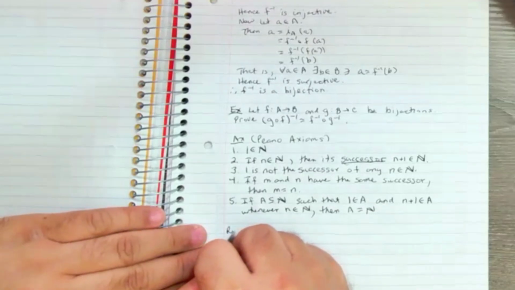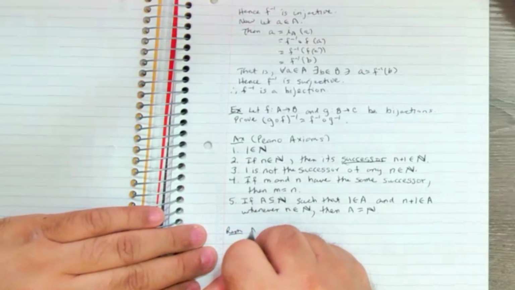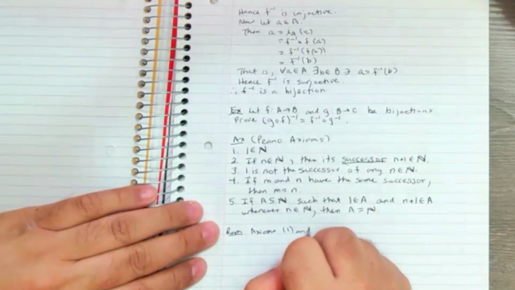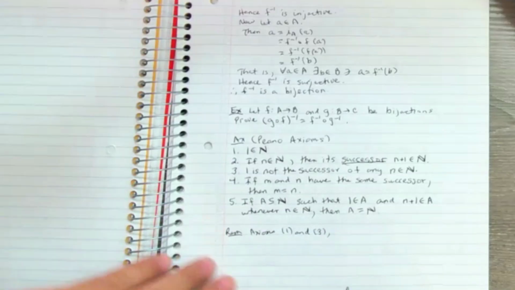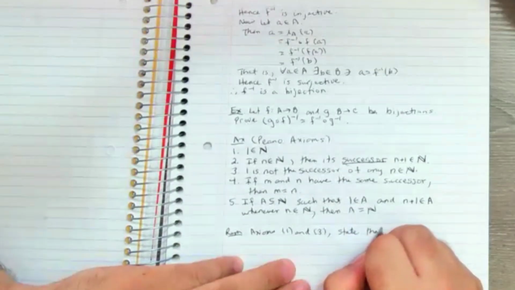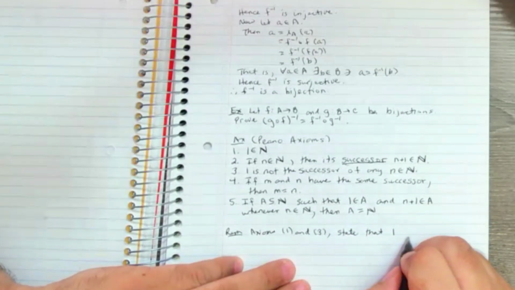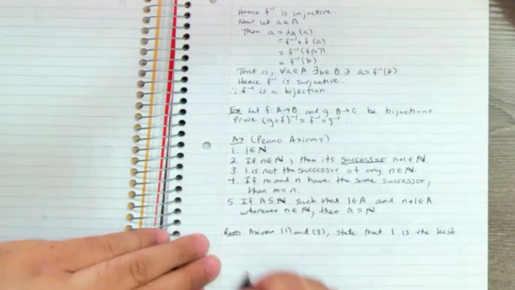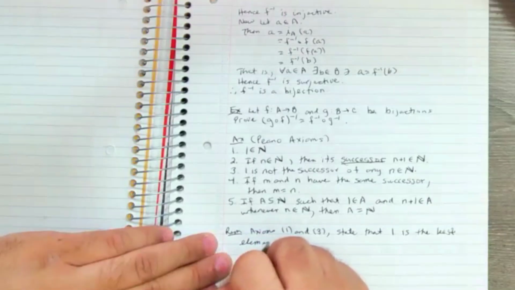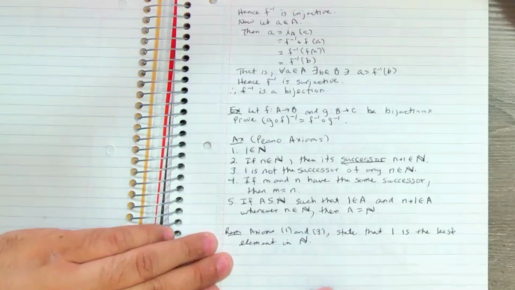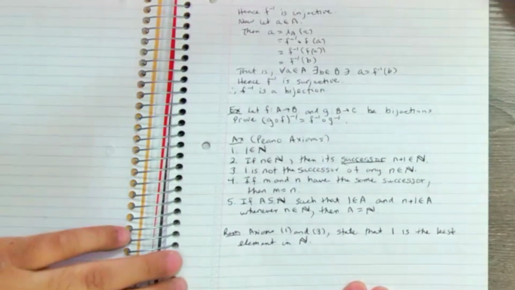So notice that axioms 1 and 3 together tell us that 1 is the least element in the set of natural numbers. And so the natural numbers begin, if we give them in order, with the number 1.